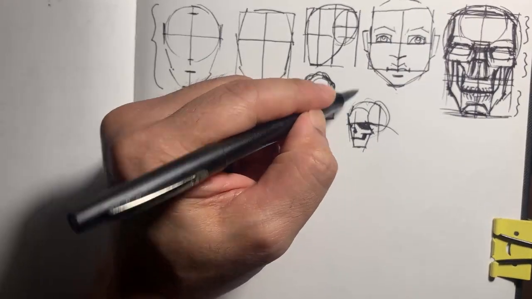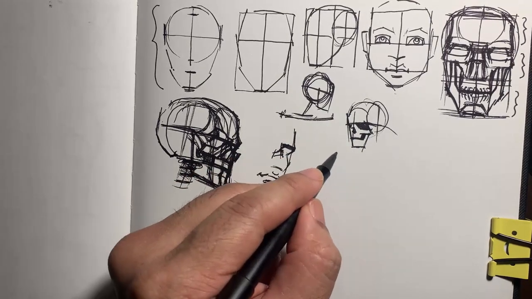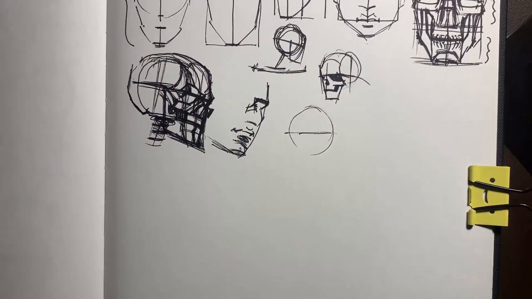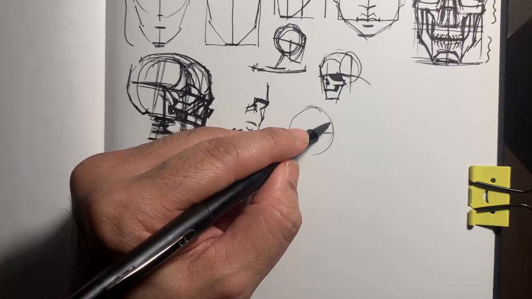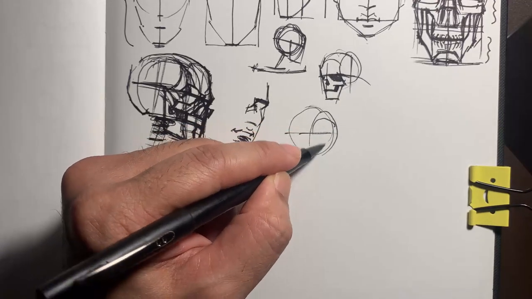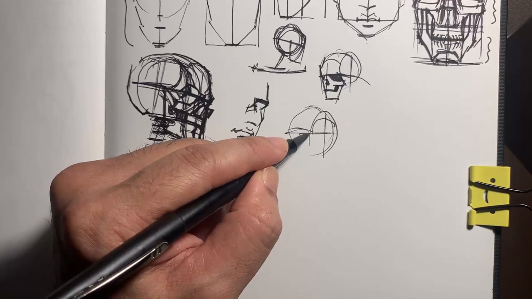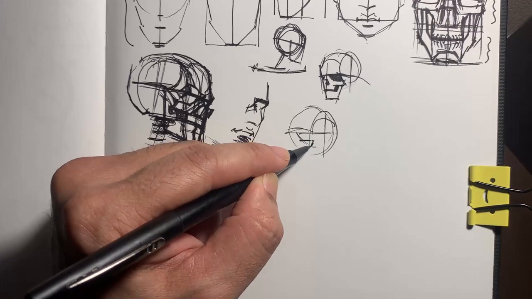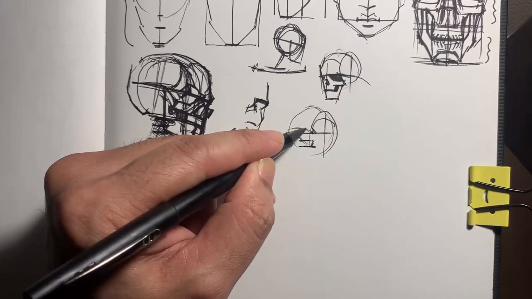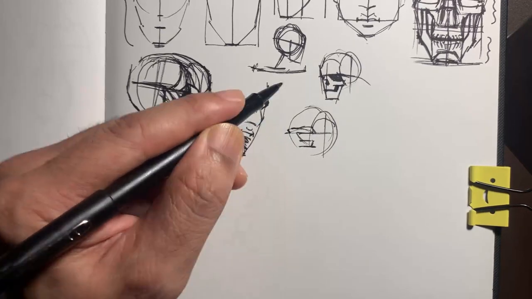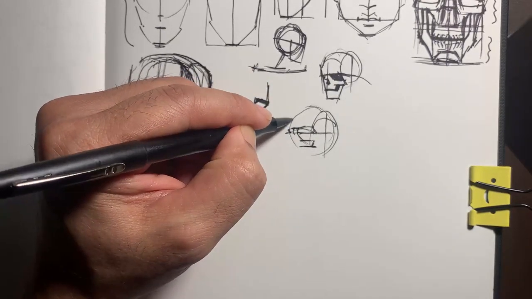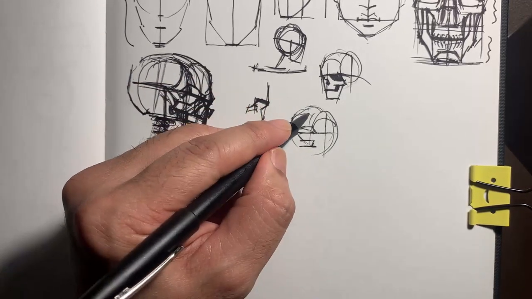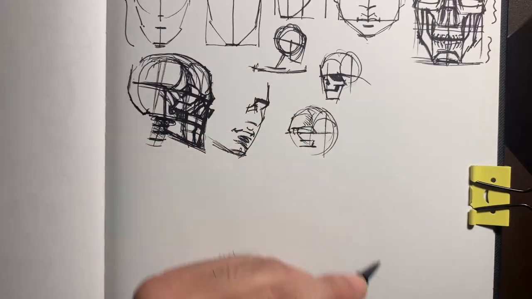Like that. And then if you want to see the movement of the jaw, you can. I find it helpful to understand the brow and also the forehead, because that does show up a lot in shading and stuff, like highlights.